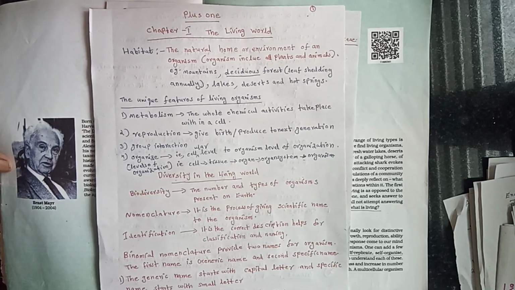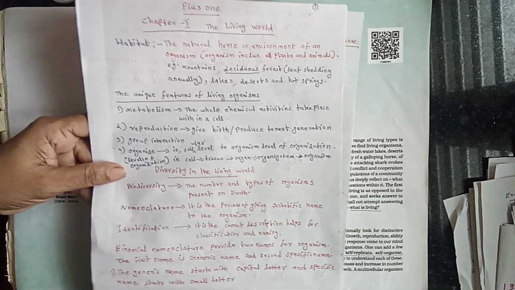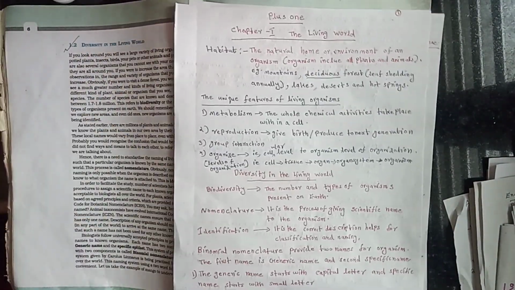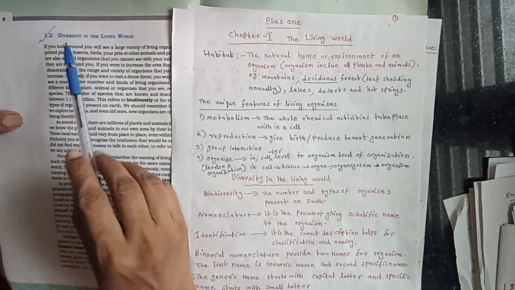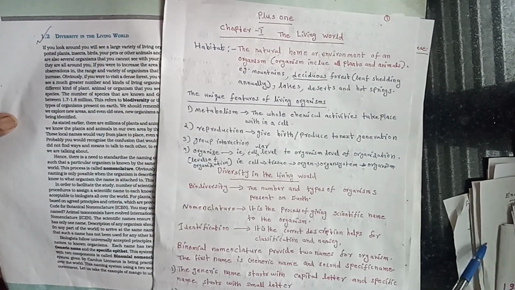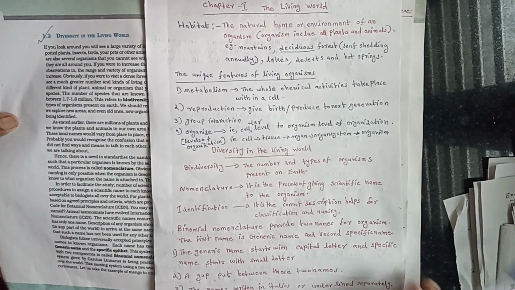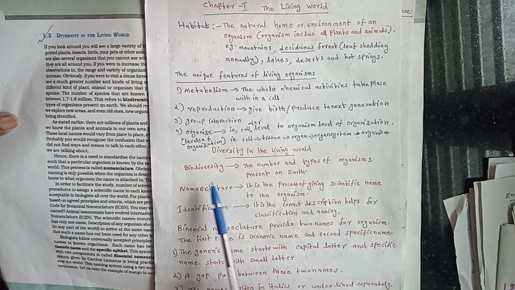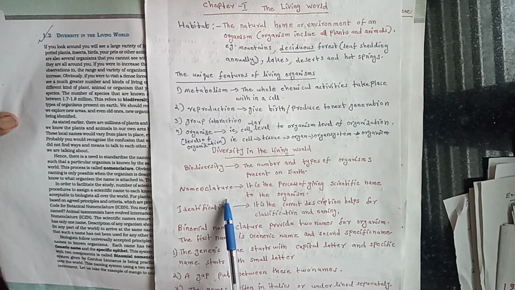Next, diversity in the living world. There are numerous terms: biodiversity, nomenclature, identification.